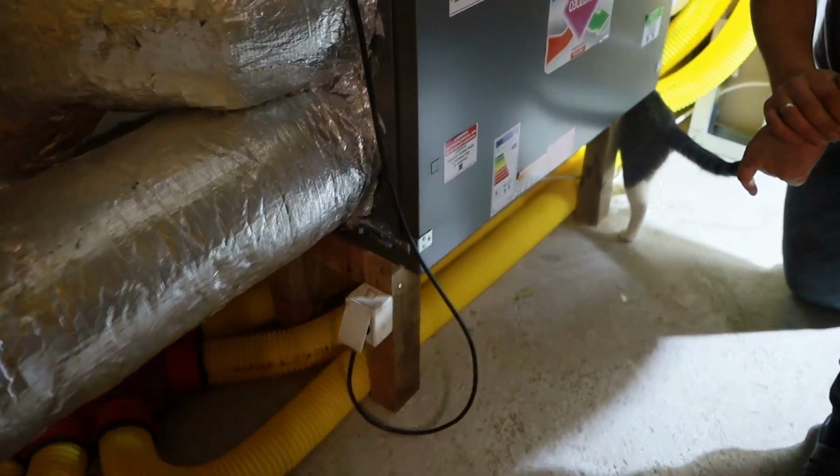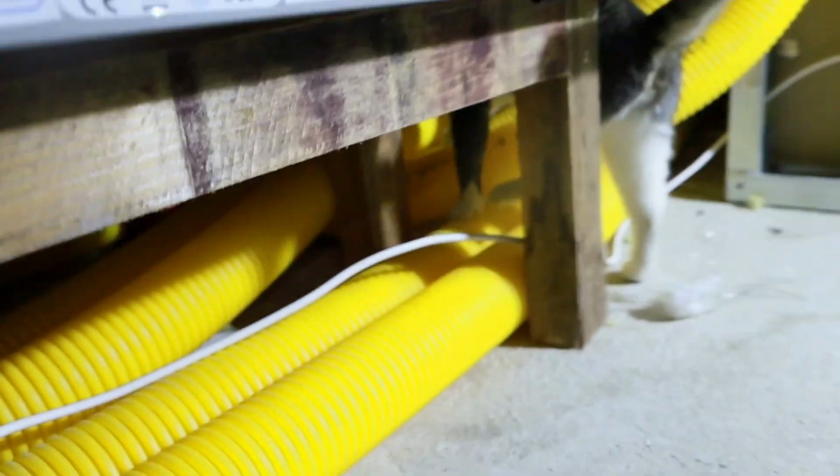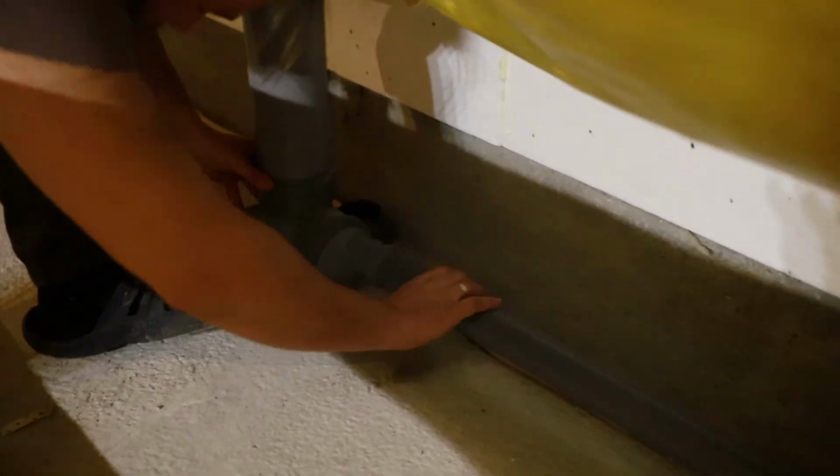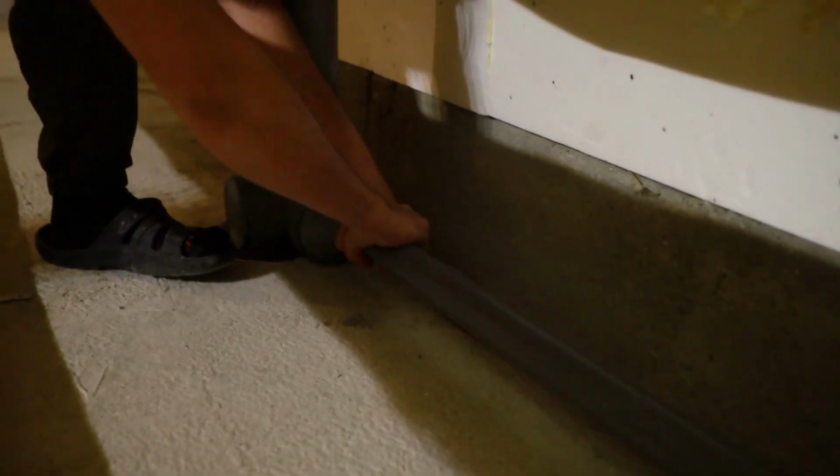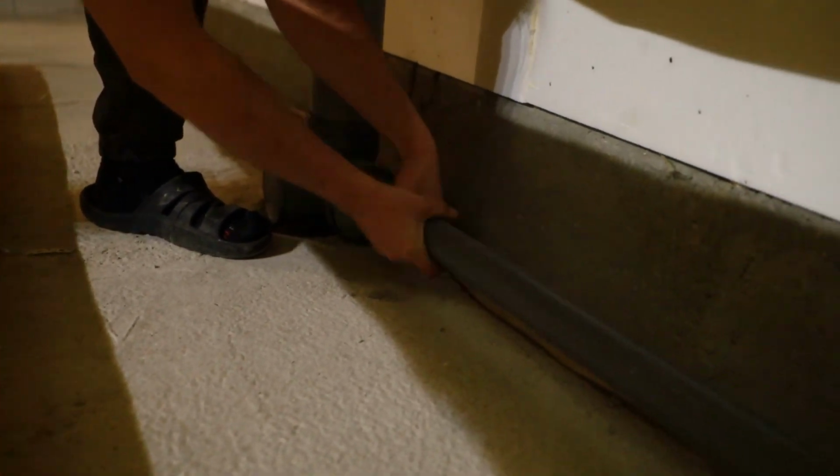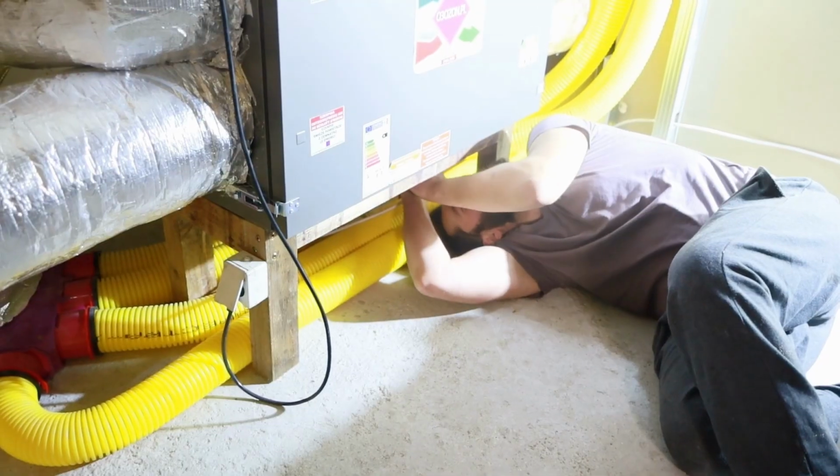The final component of our system is the condensate removal from the heat recovery unit. I decided to connect the drain line from the central unit to the sewage ventilation stack. At this point, I thought it made sense to use an elbow fitting.